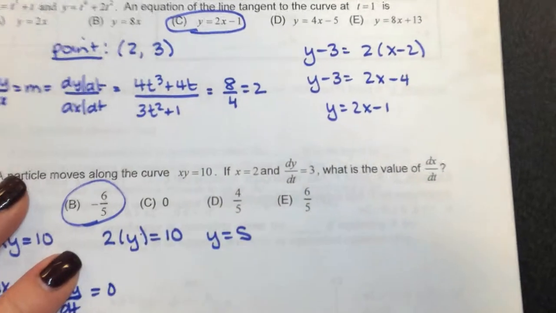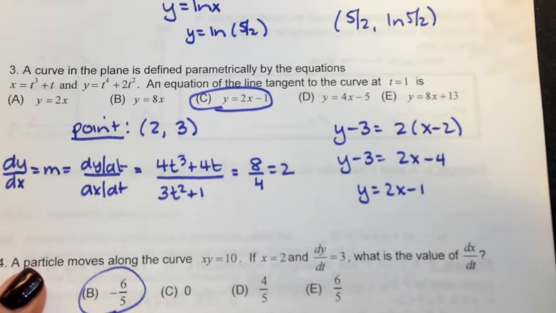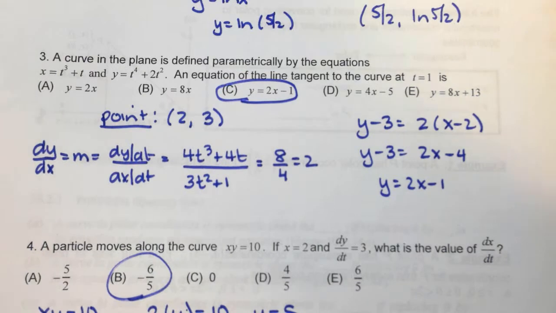The second one, again, equation of any tangent line, you have to know your point, you have to know the slope. Again, they want to know the equation of your tangent line at t equals 1, so I can just plug 1 in for t to come up with my x coordinate, which is where I get the 2. Plug 1 into my y equation to come up with my y coordinate of 3.